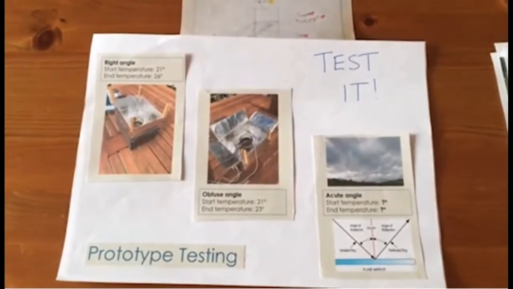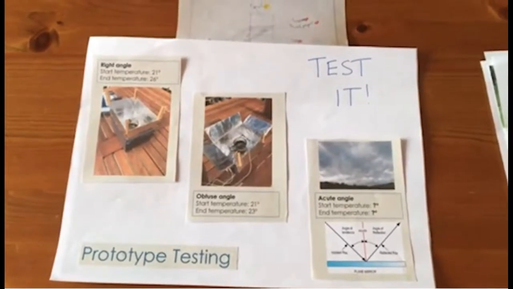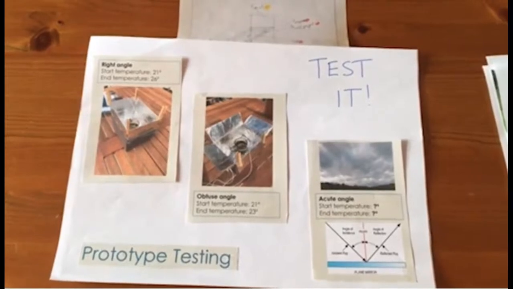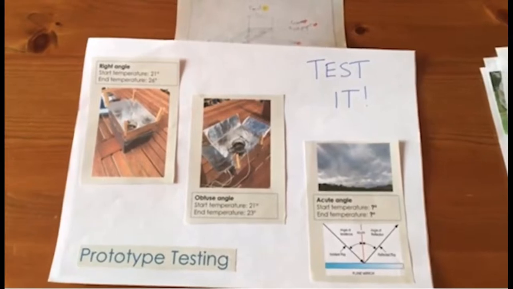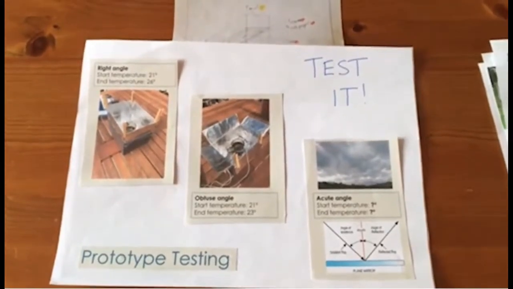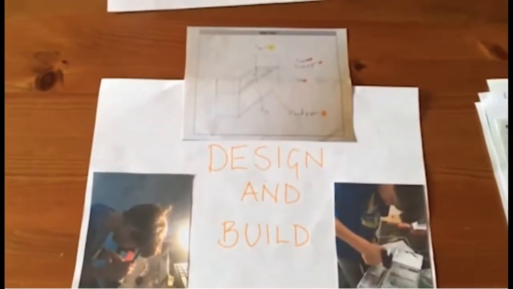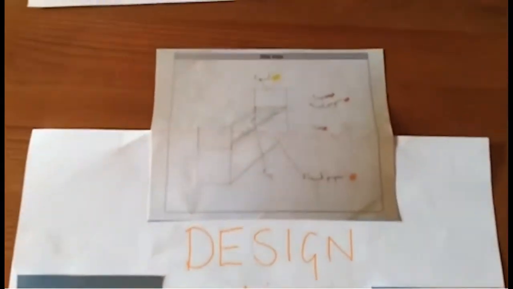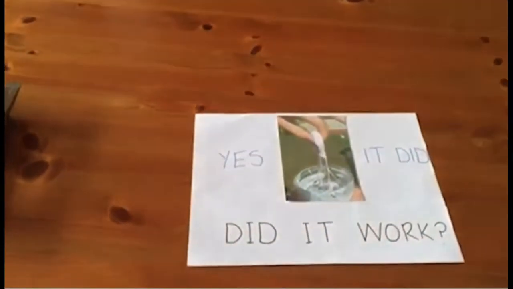Prototype testing. Right angle, start temperature 21 degrees, end temperature 26. Obtuse angle, start temperature 21 degrees, end temperature 23. And acute angle, not tested due to the weather. Design and build. Did it work? Yes, it did.